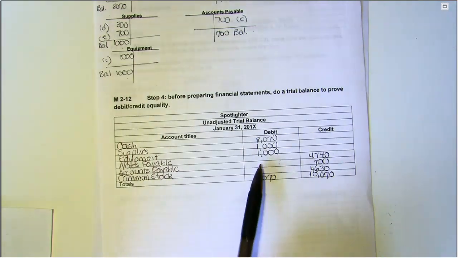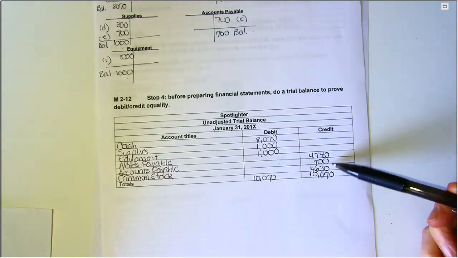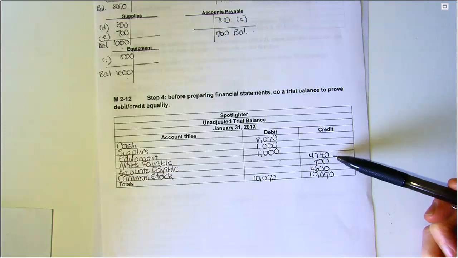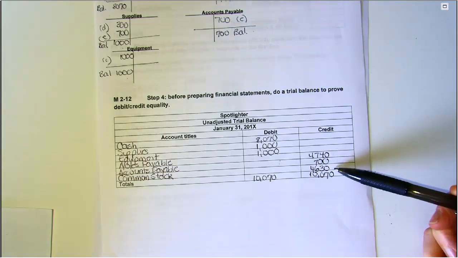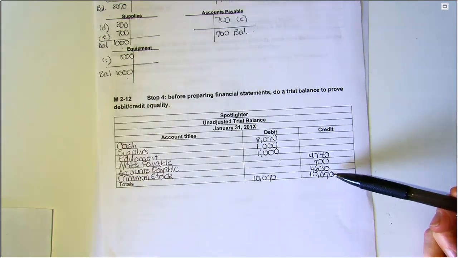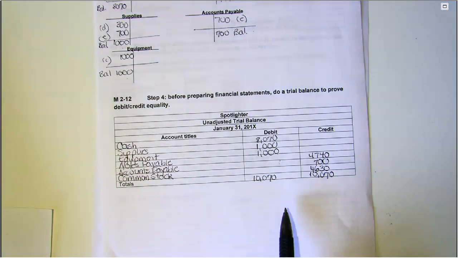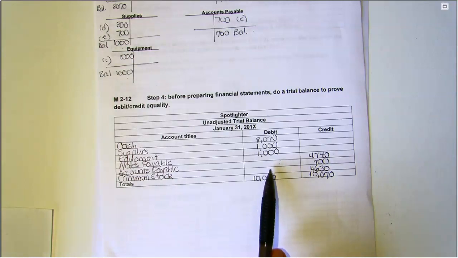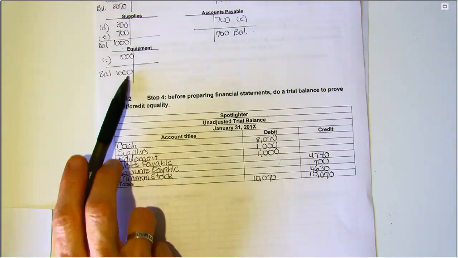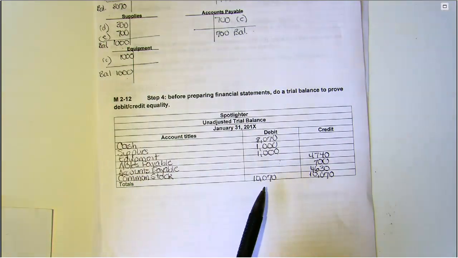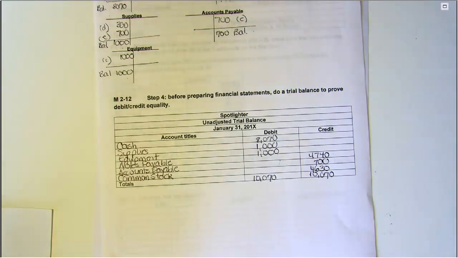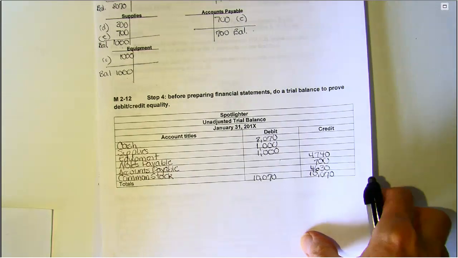And you'd expect liabilities and equities, those types of accounts, to have credit balances. Sometimes you can catch your error by noticing that you put something in the wrong column. If, when you add down, they still do not equal, I would trace these back to the T accounts to see if you copied the amounts correctly from the T accounts. And then finally, if you calculated the balance correctly.